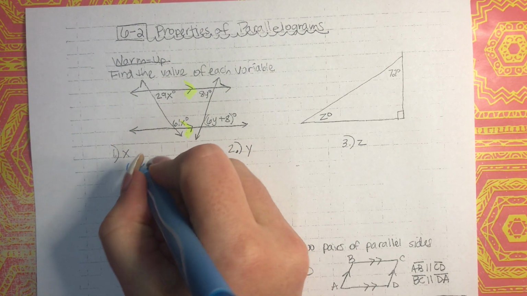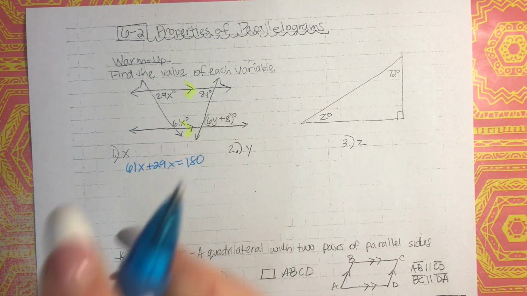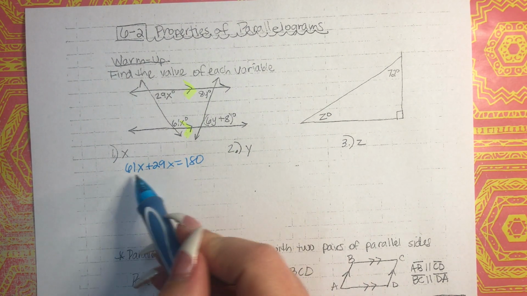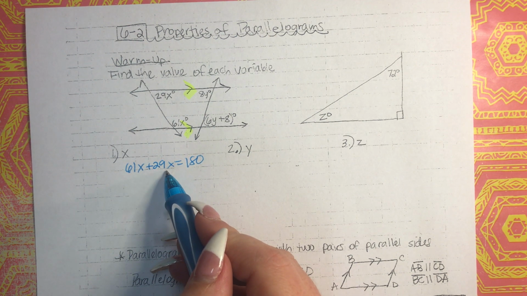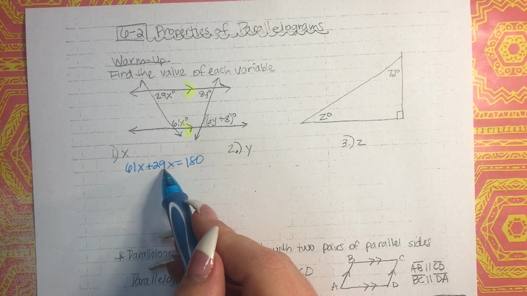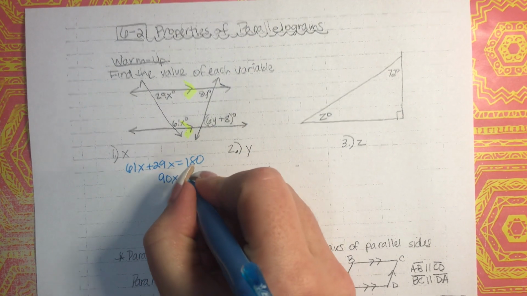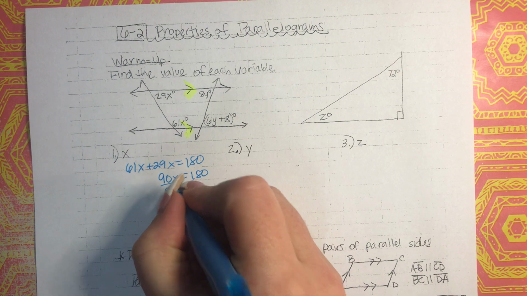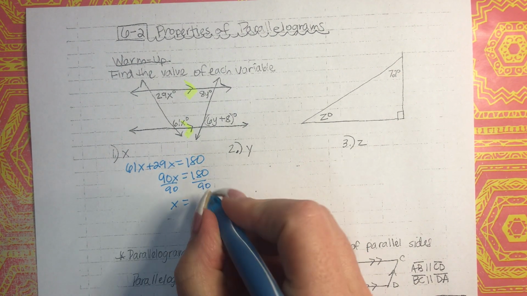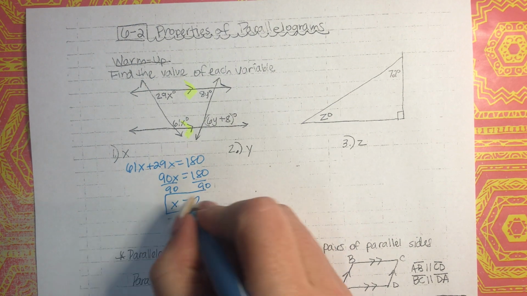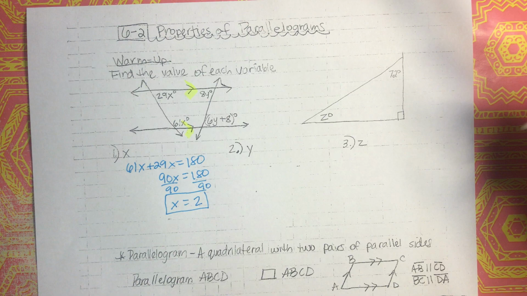So it's going to be 61x plus 29x equals 180. We simplify, and 61 plus 29, I think that ends up being 90. Yeah, 90x equals 180. Then we do division property of equality, divide by 90 to both sides, and 180 divided by 90 is 2. So if you got 2, awesome job. If not, just fix your problem.